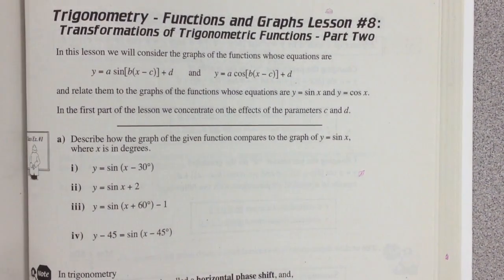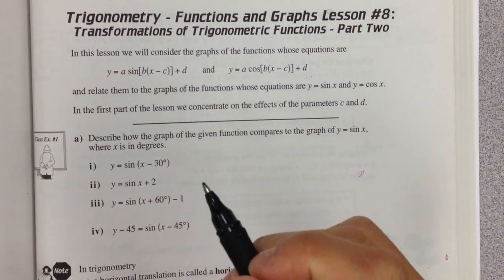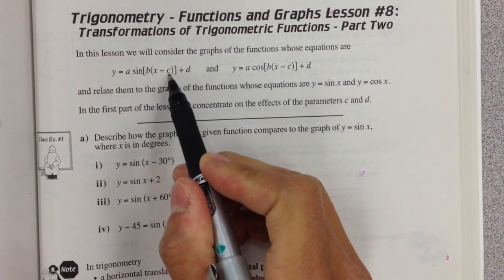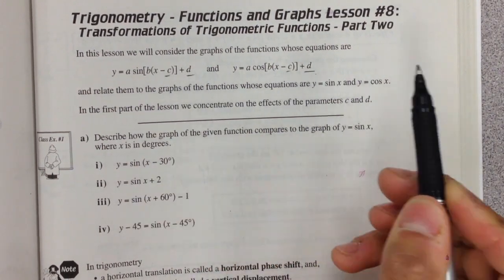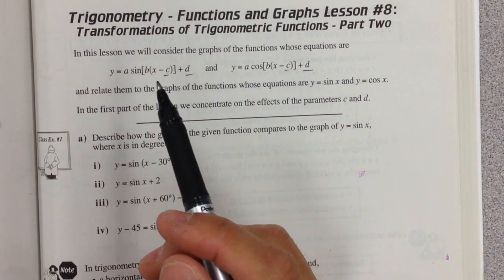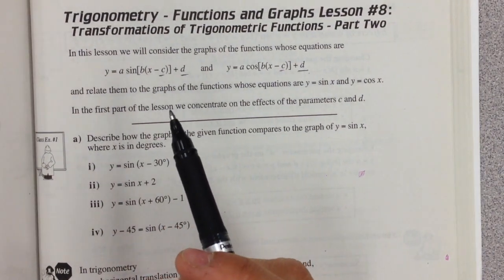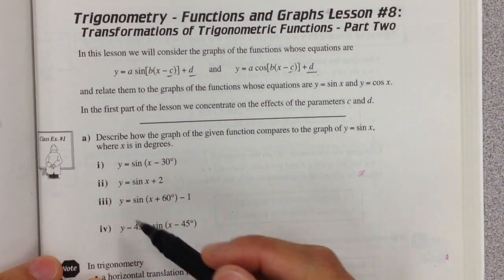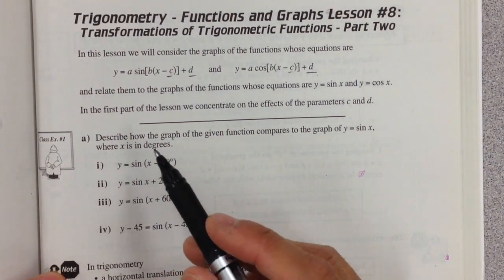So we're going to be looking at transformations of trig functions, part 2. Today we're going to be focusing on changing parameters c and d. And so in the last lesson we were looking at changing the parameters a and b, so what impact that had on our amplitude and our period. So we're going to look at this example here, example number 1.